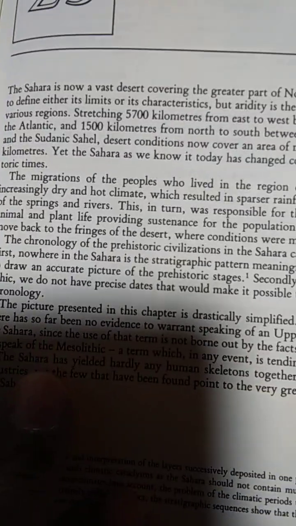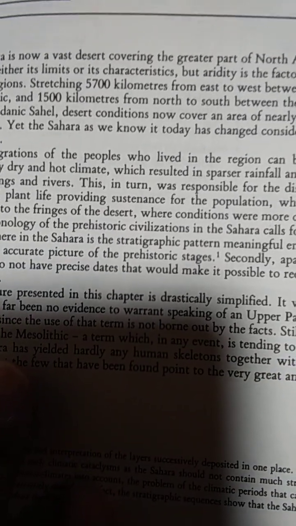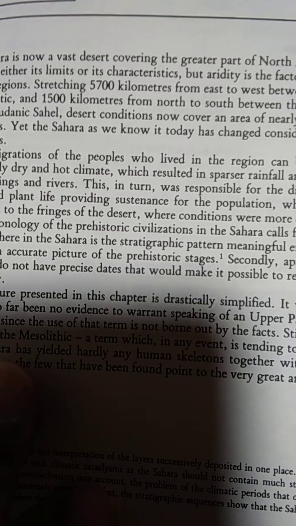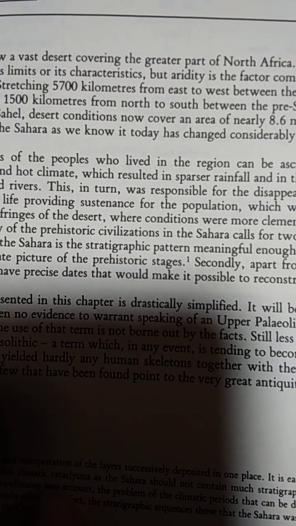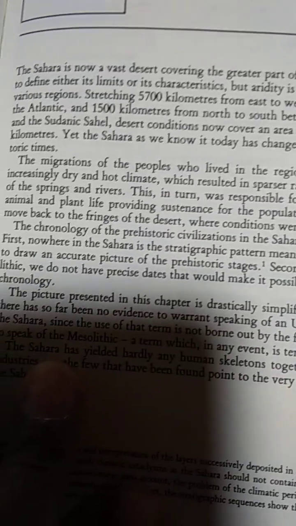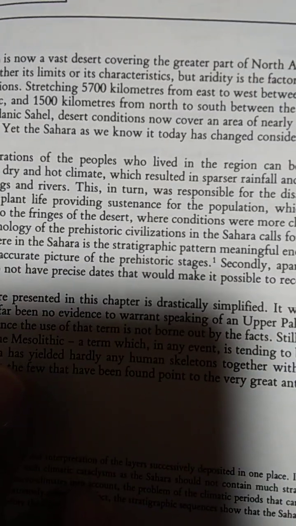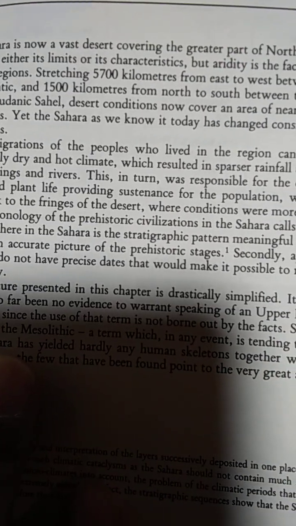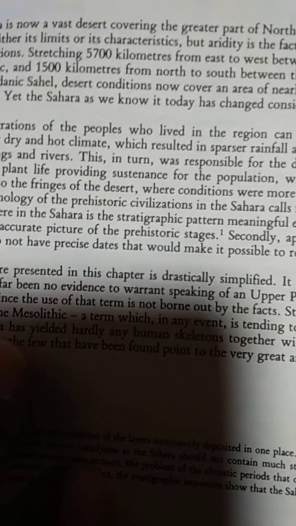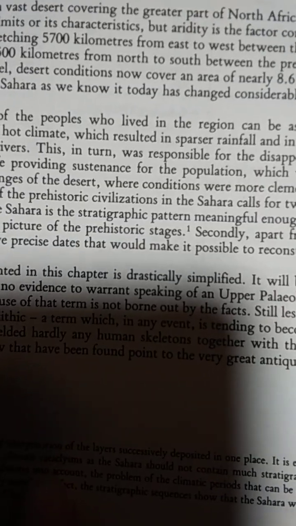The migration of peoples who lived in the region can be ascribed to the increasingly dry and hot climate, which resulted in sparser rainfall and in the drying up of the springs and rivers. This, in turn, was responsible for the disappearance of the animal and plant life providing substance for the population, which was forced to move back to the fringes of the desert, where conditions were more clement.